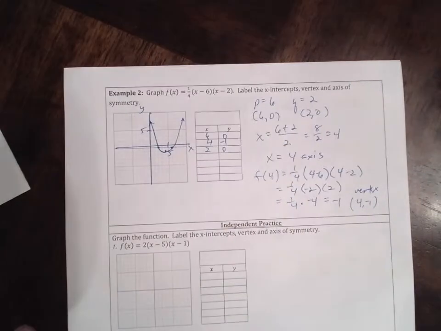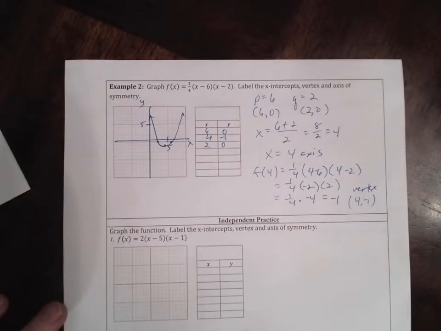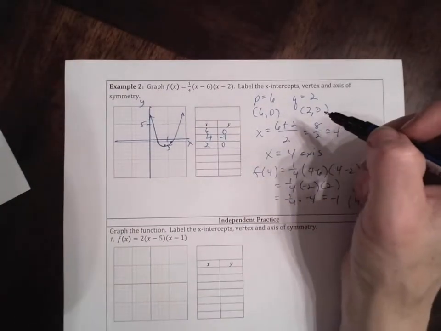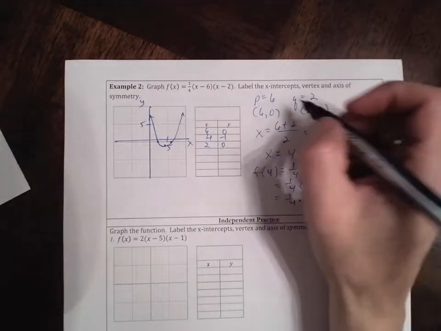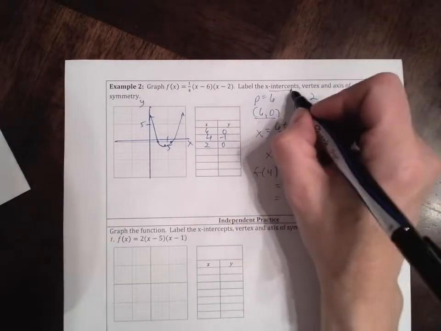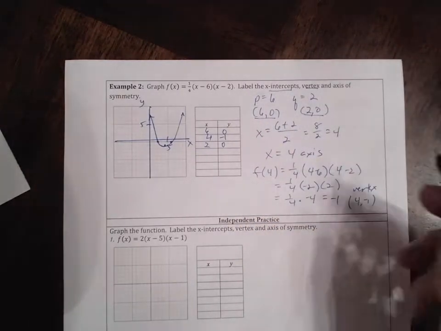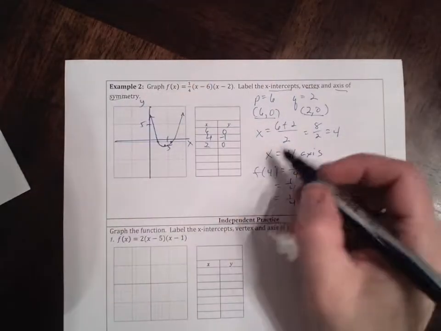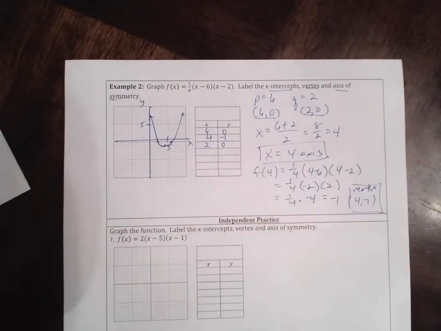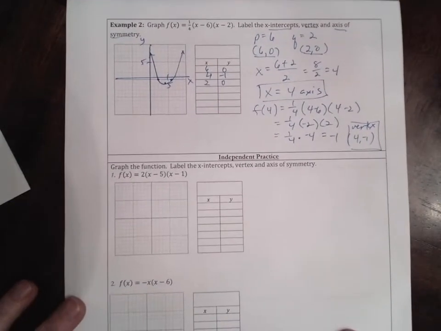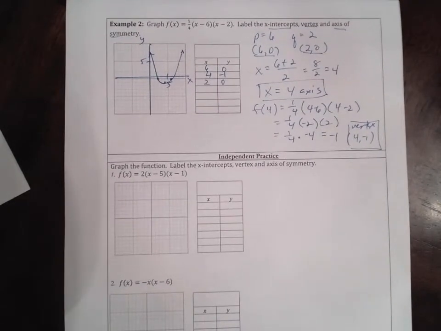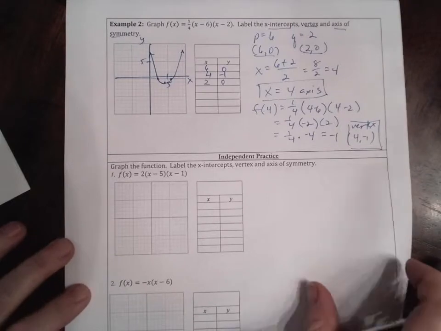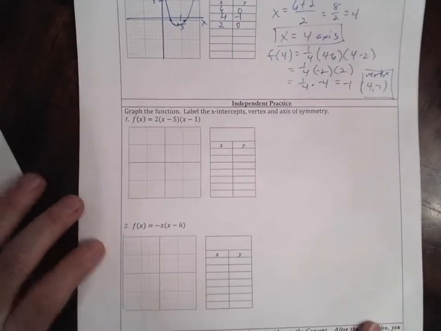Since it is less than 1, then our parabola will be wider than the parent function. Our x-intercepts here, we have those. We have our vertex and our axis of symmetry. Pause the video, work the independent problems, and then restart the video to check your answers.